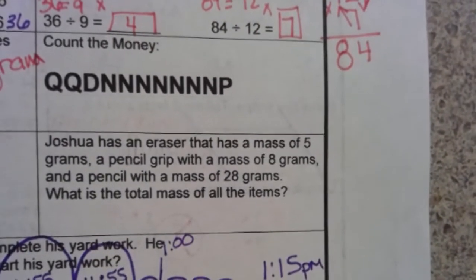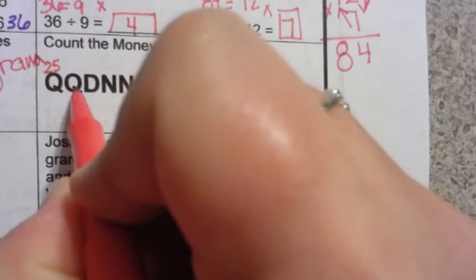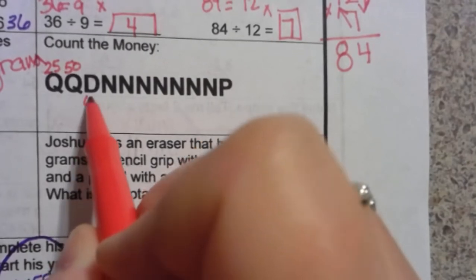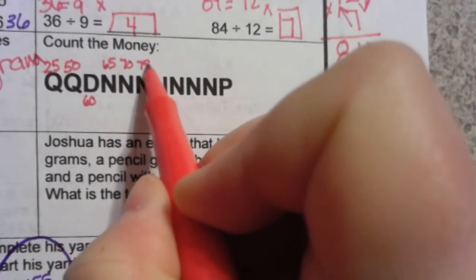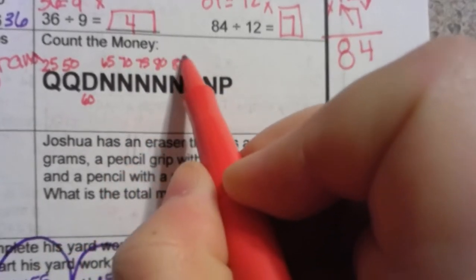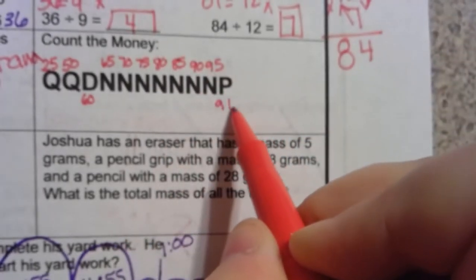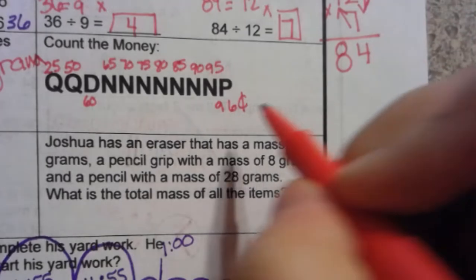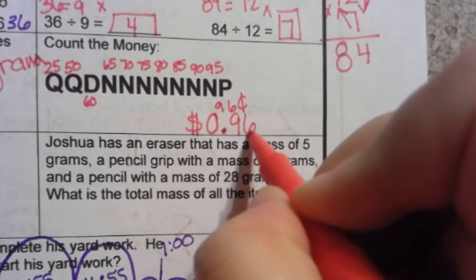Let's look at counting some money. How much is each quarter worth? 25. So 2 quarters would be 50. Now let's add 1 dime. 60. 60 plus a nickel. 65. 70. 75. 80. 85. 90. 95 and a 1. It would be 96. 96 cents. We can write that 2 different ways. 96 cents, or we can write a dollar sign, 0.96.